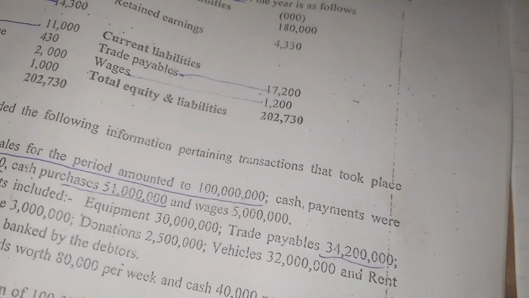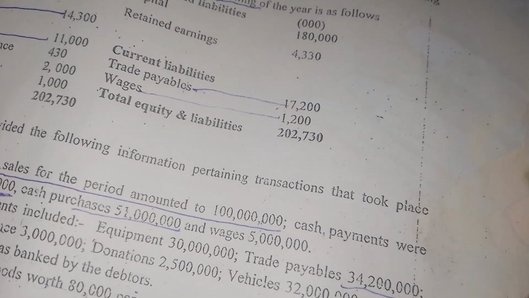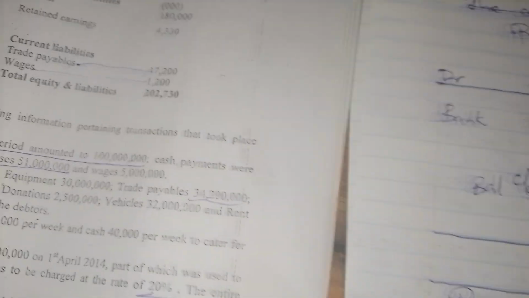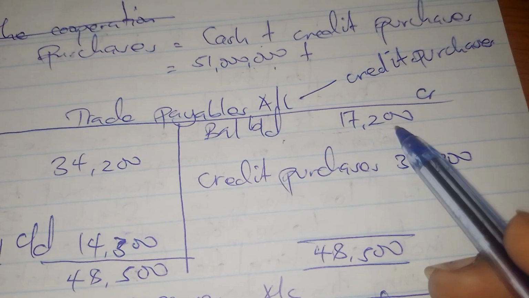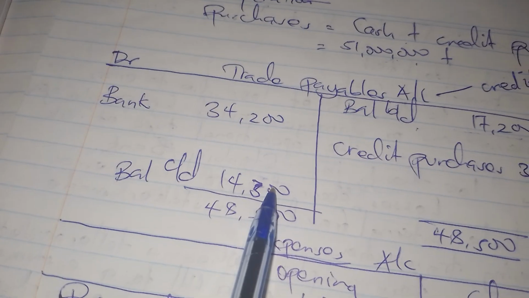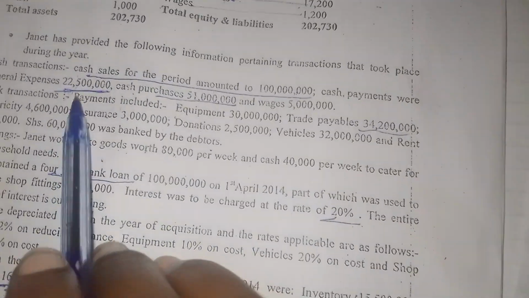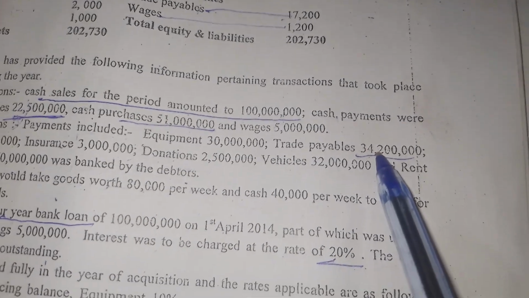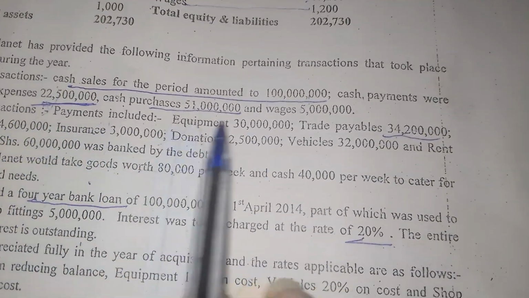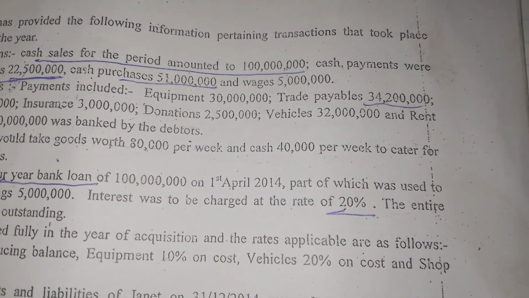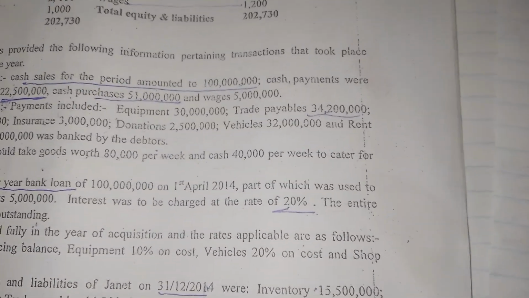So trade payables is a liability, and liabilities have a normal credit balance, and they increase by crediting, they reduce by debiting. So balance brought down, we put it on the credit side, which is 17,200. Then the balance carried down, which is the closing balance, we put it on the debit side, which is 14,300. Then money that was paid to the creditors or the people that are demanding the business was 34,200 here under bank transactions. So it reduces by debiting, and when you pay the people that are demanding you, you're reducing on the amount. So we put it on the debit side.